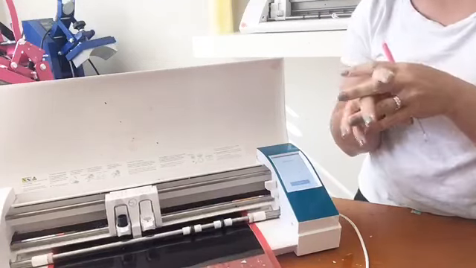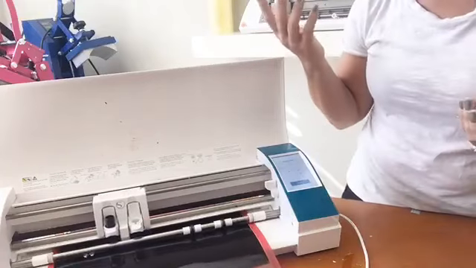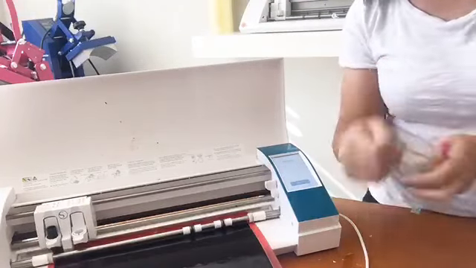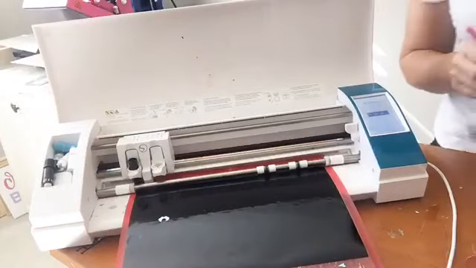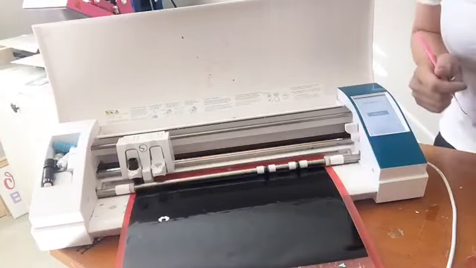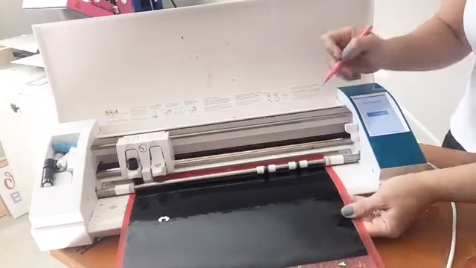They're the Moroccan tiles. Most people would use them on an actual tile, but we are using them to make coasters because my husband won't let me put tile on the floor, but I'm going to convince him that that's a good idea. Okay, so I've got them all here.